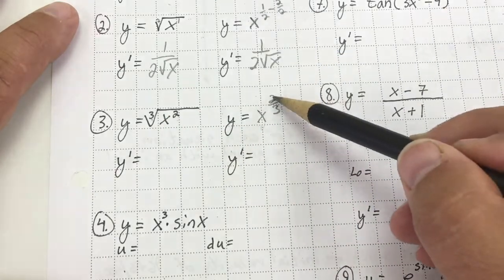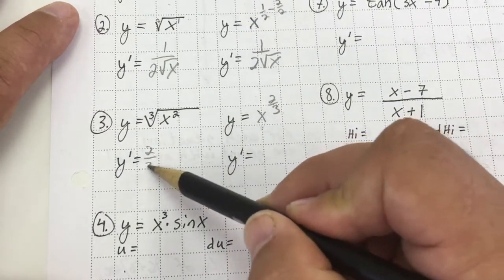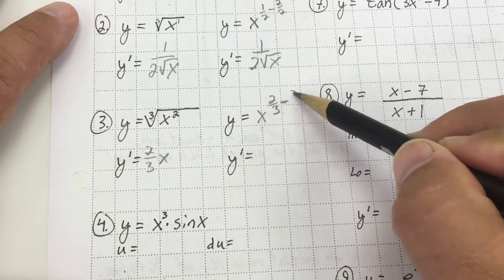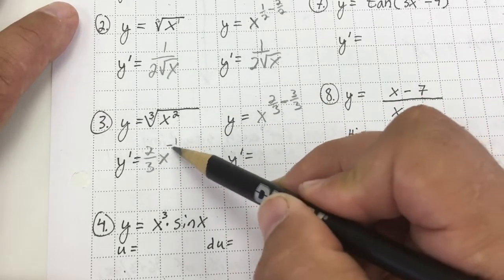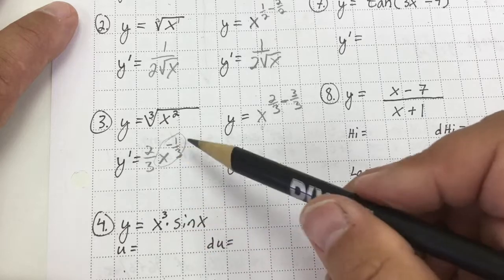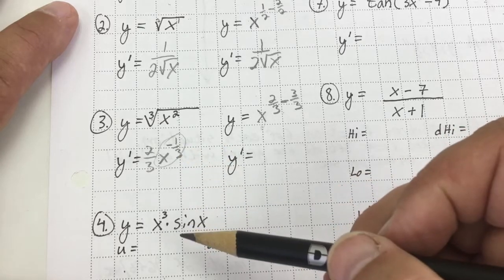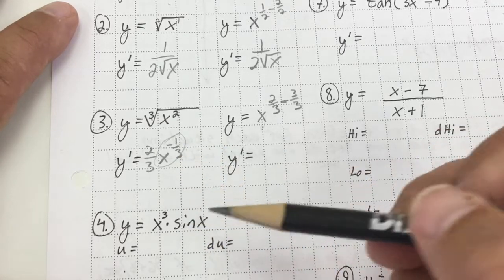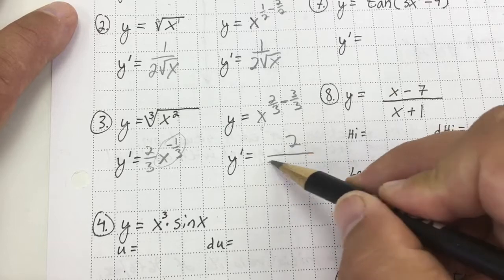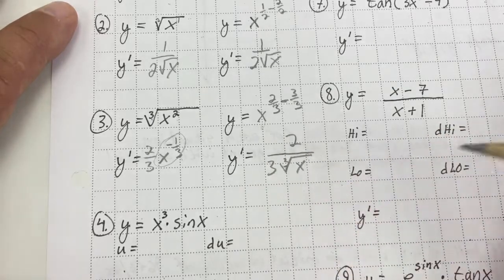I'm going to apply the general power rule and do 2/3 times the x, so that's going to give me 2/3 x. Don't forget I'm supposed to subtract 1, so I'm going to write 1 as 3 over 3. That's going to give me negative 1/3. Now I don't want to write the negative exponent, so I'm going to send him down and change the exponent to a positive, and the cube root to the 1/3 is a cube root. So the final answer is going to be 2 over 3 cube root x to the first.